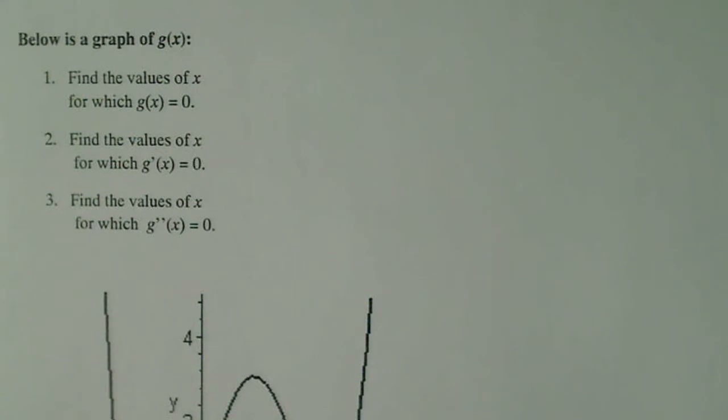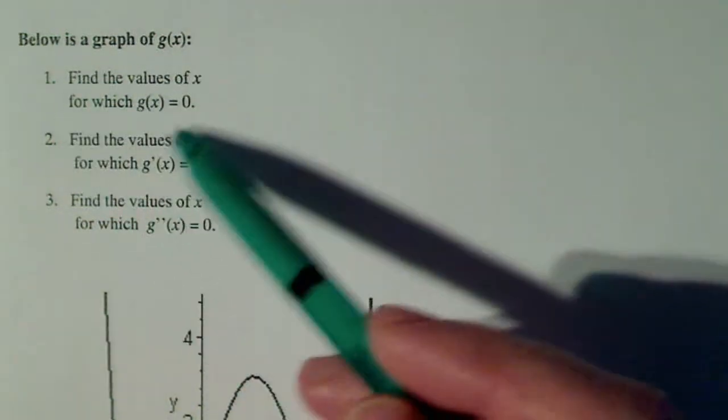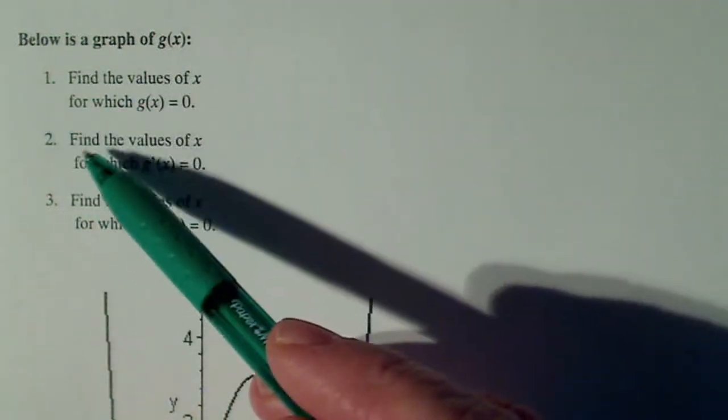This is a typical Calculus 1 problem where you're given certain information about a function, its derivative, or the second derivative, and you have to answer questions about the other functions. Now, what I have below here is a graph of the original function g of x. And I need to answer these three questions.